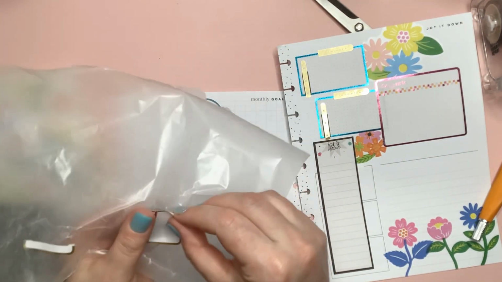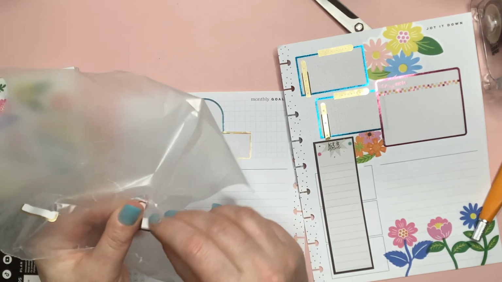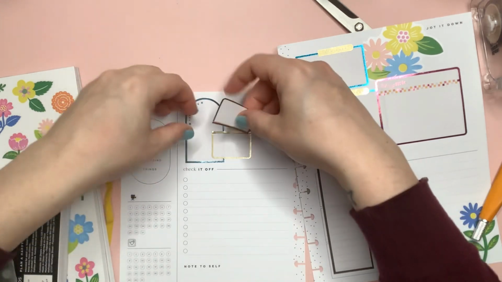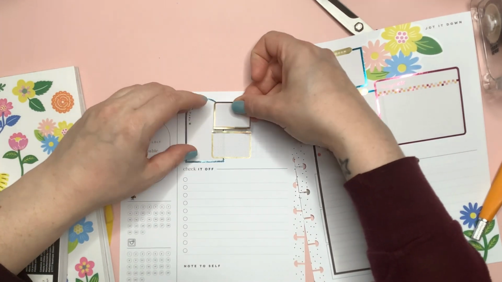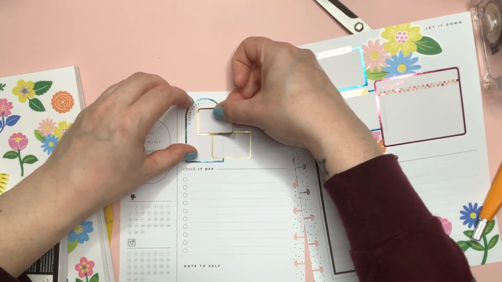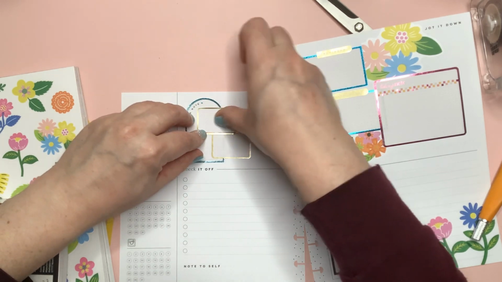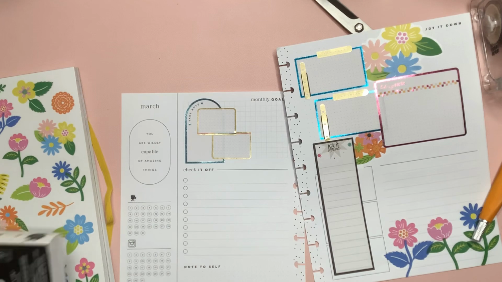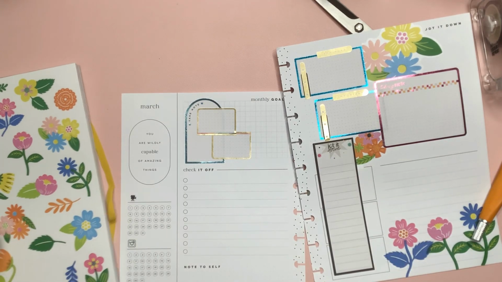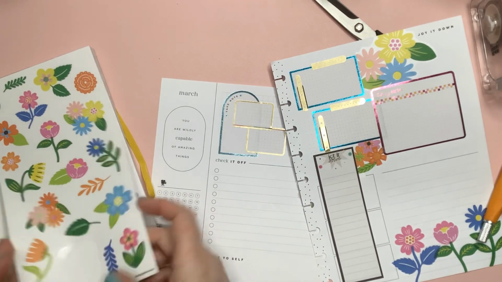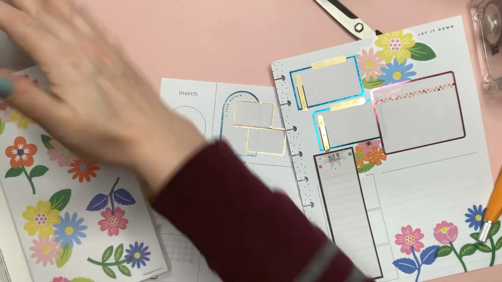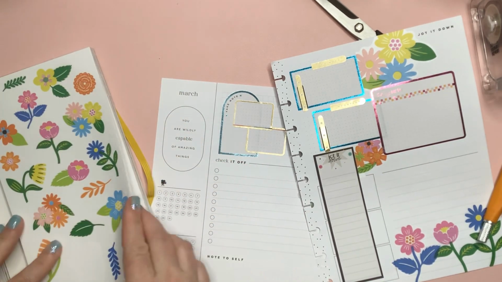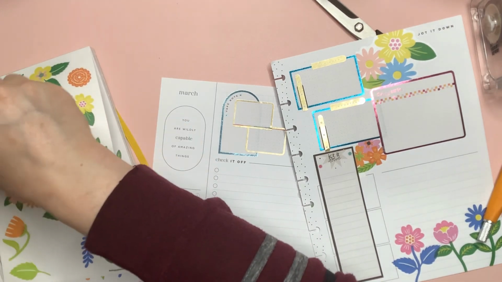I apparently did not do a very good job of cutting that. Okay, there we go. And then I think I'm going to do this one. Just like that. Okay, so now what if? Because I still obviously have to use flowers. So this is when, wait. Oh, they're right here. Oh my goodness.